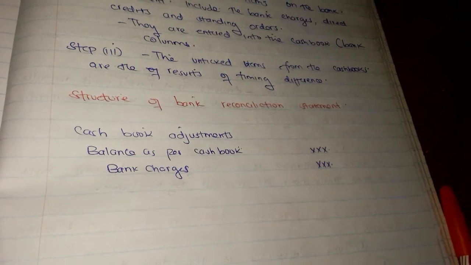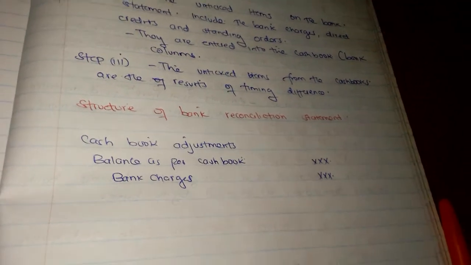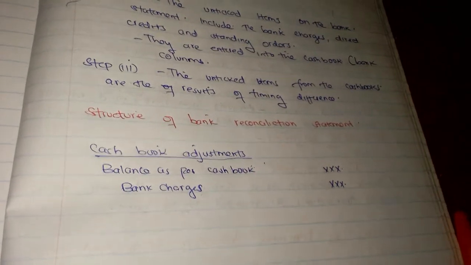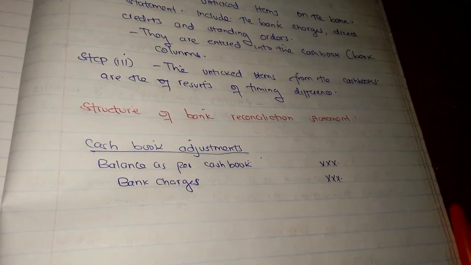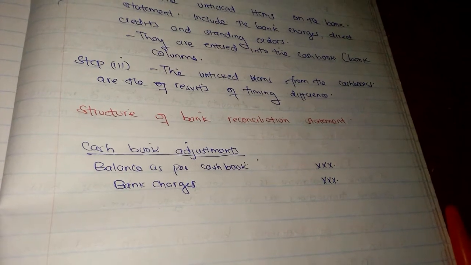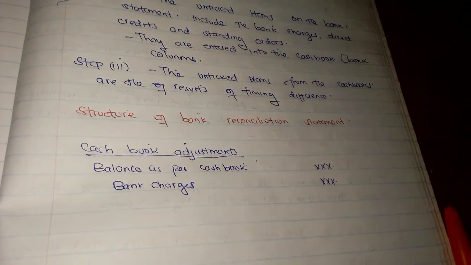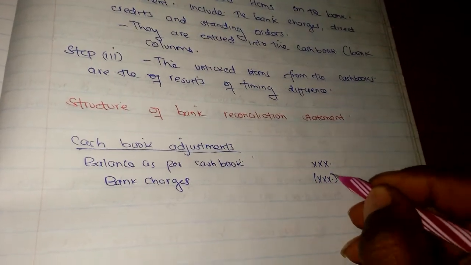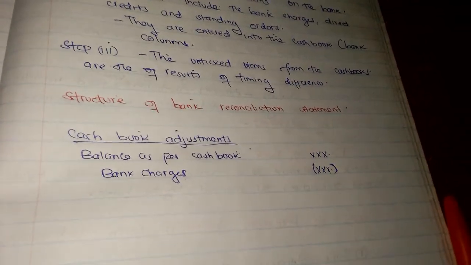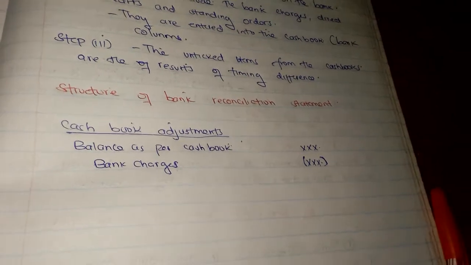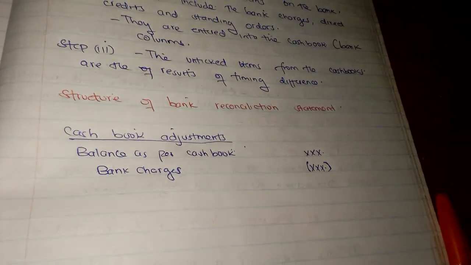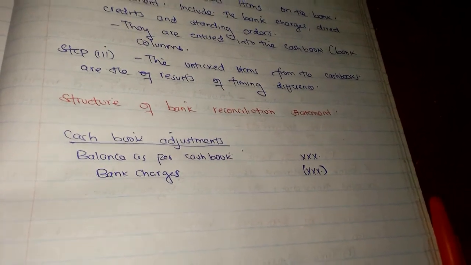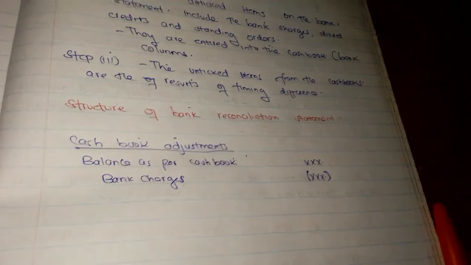So for you to find the cash book adjustment, you are going to add bank charges. Sorry, not add. You're going to subtract. I use brackets for subtraction. You're going to subtract the bank charges in the cash book adjustment. We're trying to adjust them.